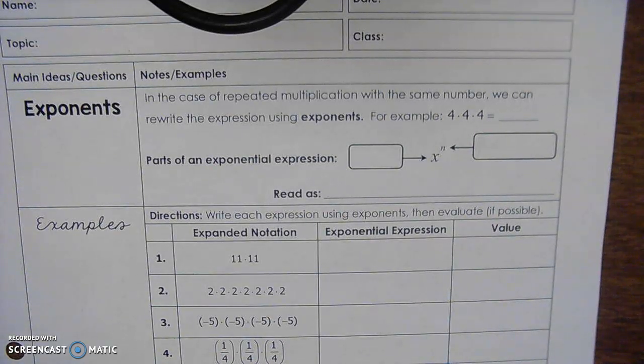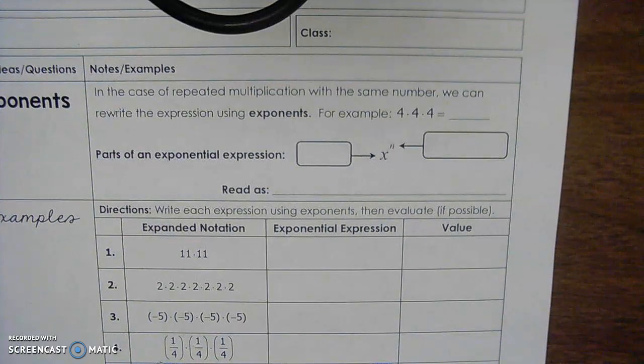In these notes, we're going to learn about exponents. So exponents are when we have repeated multiplication. So when we're multiplying the same number by itself, we get to use exponents. So for our first example here, we have 4 times 4 times 4.